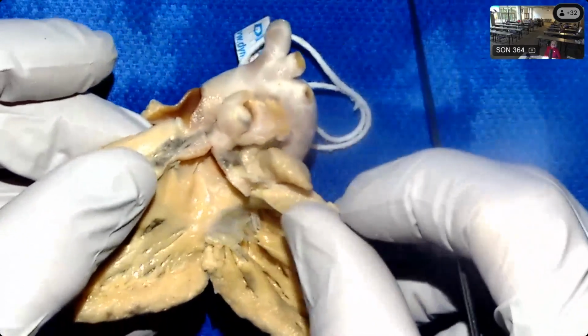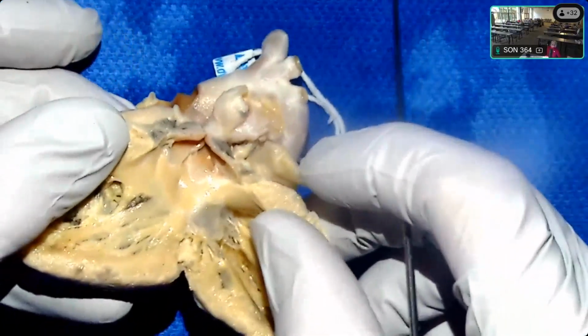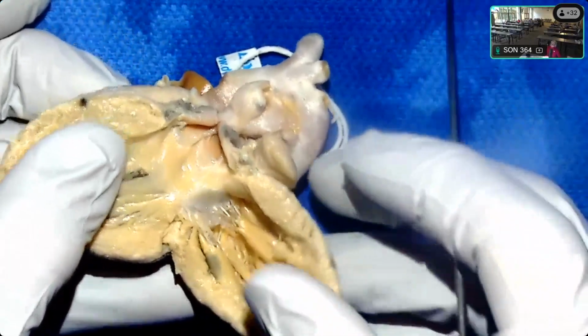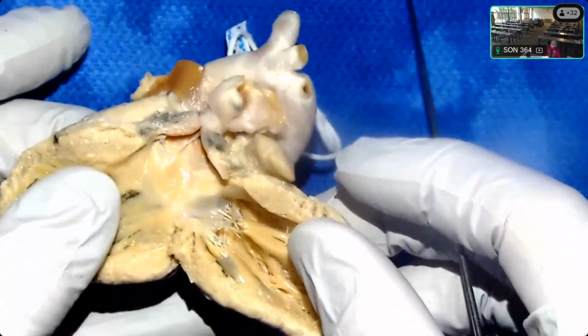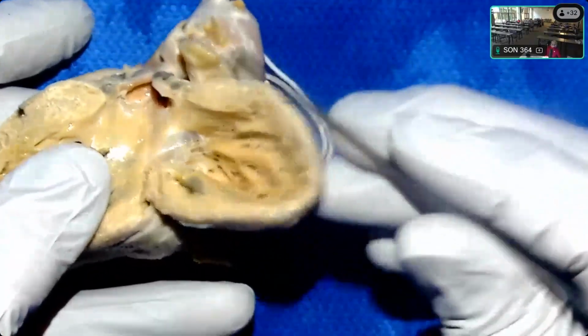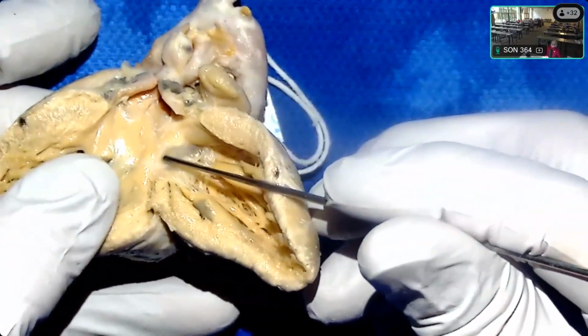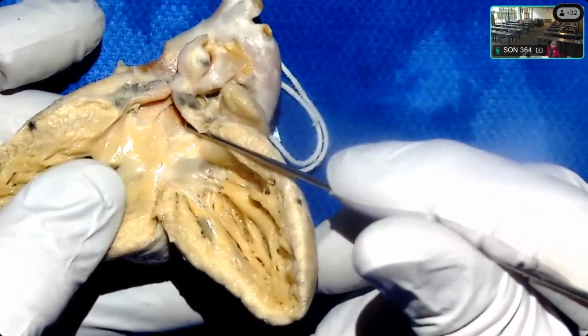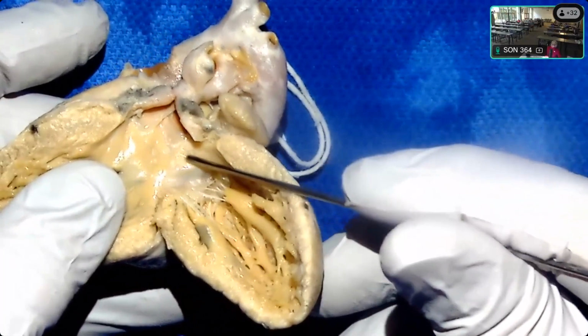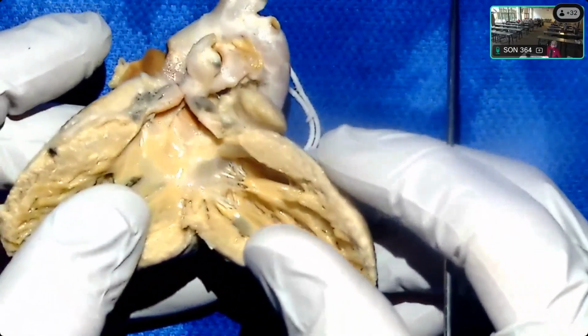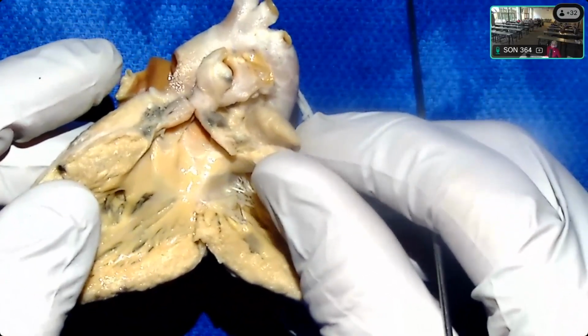The other point I want to make is that this specimen has bilateral subarterial muscular infundibulums. So you can see that the mitral valve is here, the pulmonary valve is here, and that there is muscle between the atrioventricular and the arterial valve.